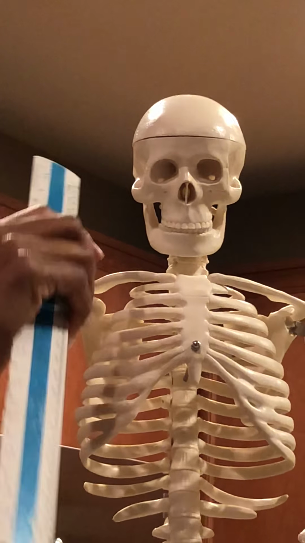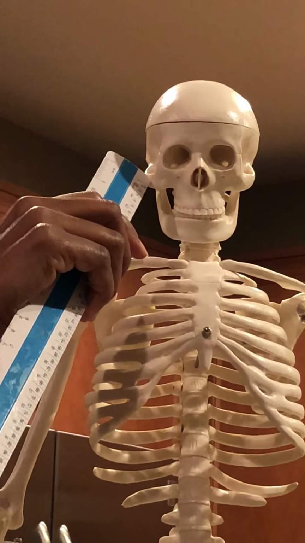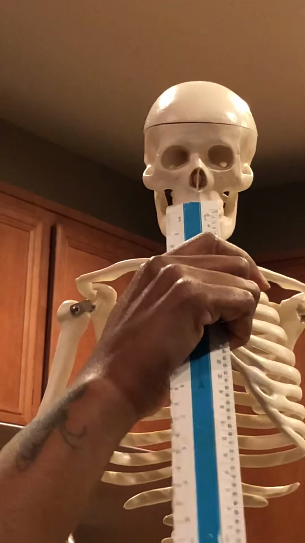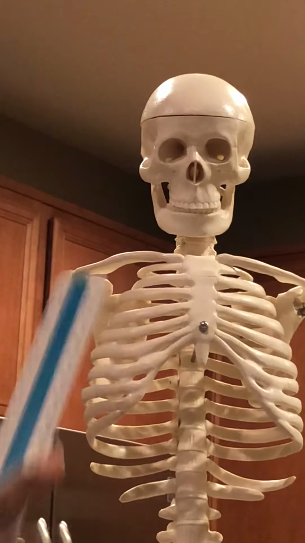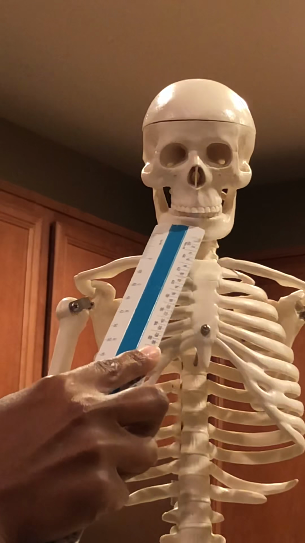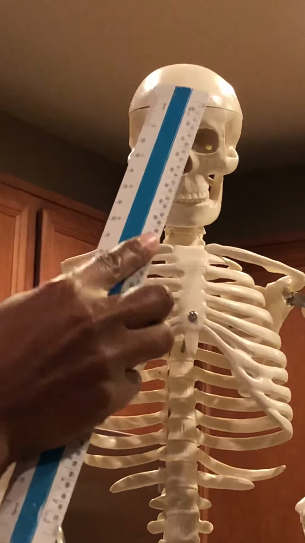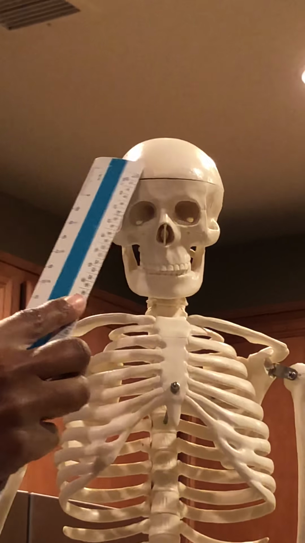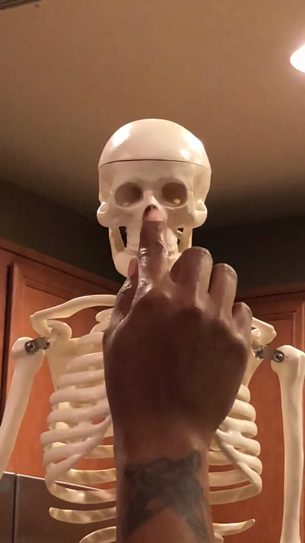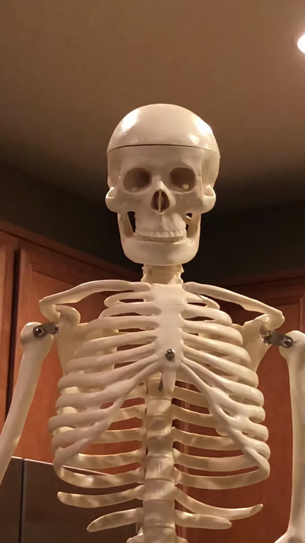The zygomatic is this bone here. The maxilla is this up here. The mandible is the lower jaw. The frontal is the forehead. And the vomer is this bone here that's going down the nose.